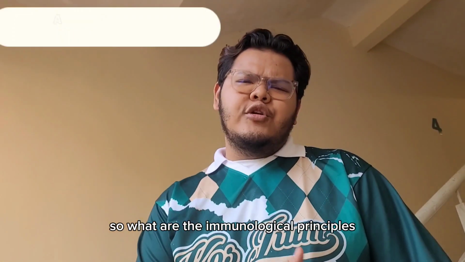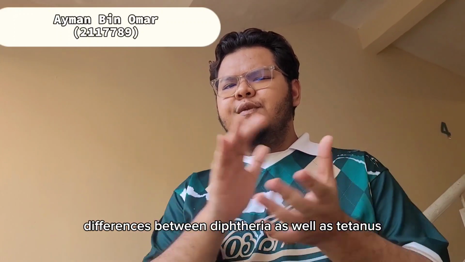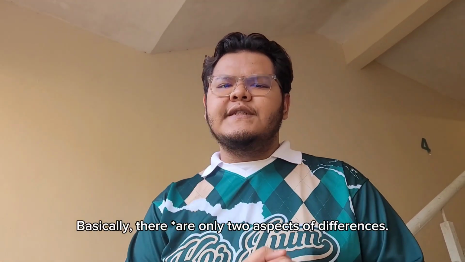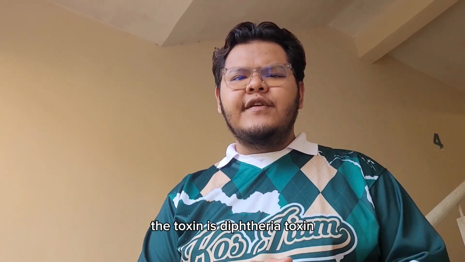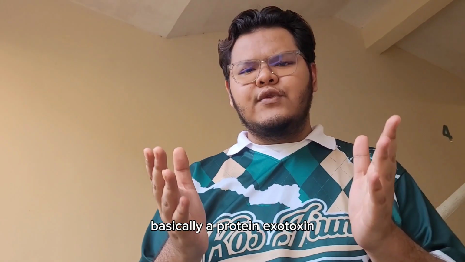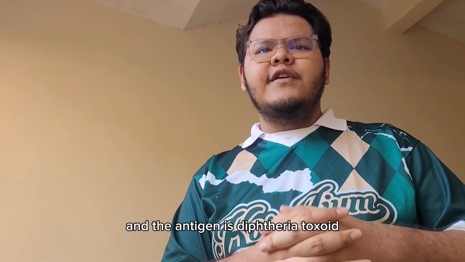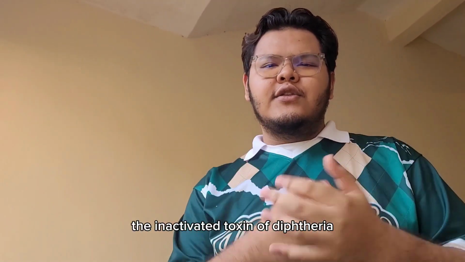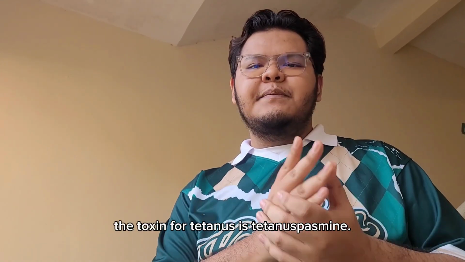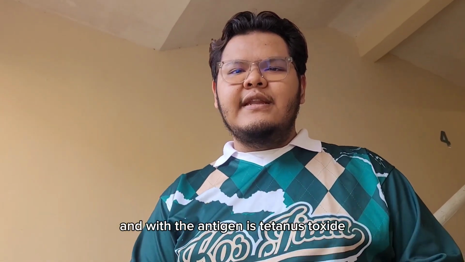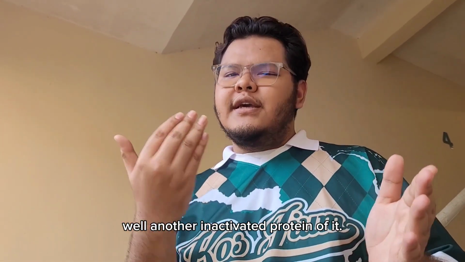So, what are the immunological differences between diphtheria and tetanus? Basically, there are only two aspects of differences. Firstly is the toxin as well as the antigen. For diphtheria, the toxin is diphtheria toxin, basically a protein exotoxin, and the antigen is diphtheria toxoid, the inactivated toxin of diphtheria. And for tetanus, the toxin is tetanospasmin, basically a neurotoxin, and the antigen is the tetanus toxoid, another inactivated protein of it.